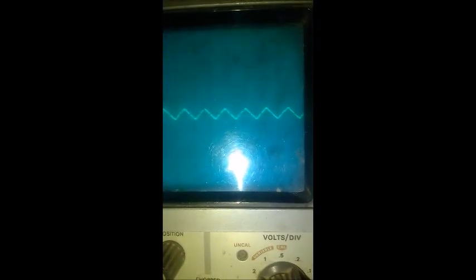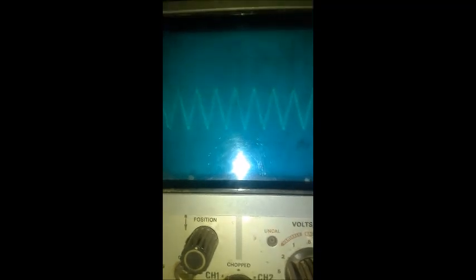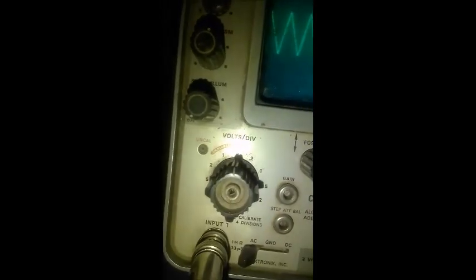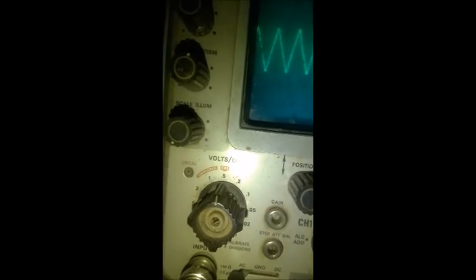You can see that's the ripple. Let me increase it to 0.5 volts per division. That's our oscillation there, a nice oscillation.